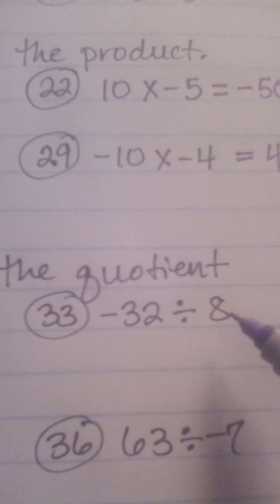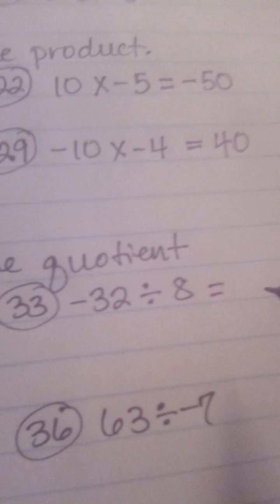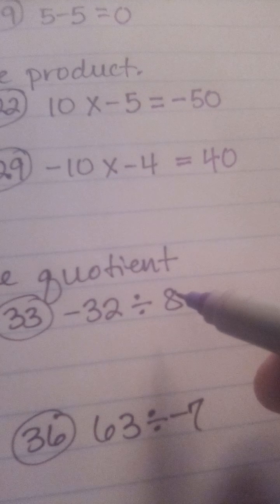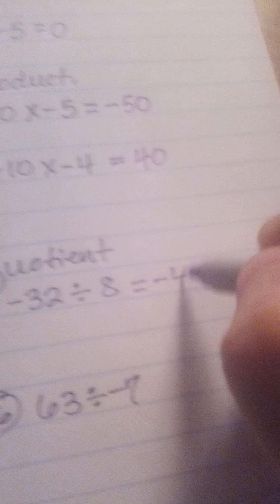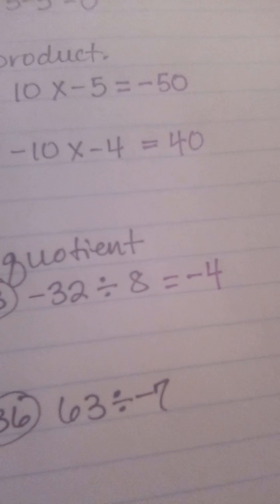All right, let's go on to 33. We have a negative 32 divided by a positive 8. The answer would be, if I'm understanding, a negative times a positive would be a negative, right? And we have 32 divided by 8. That gives us 4. All right. So far, so good, right?